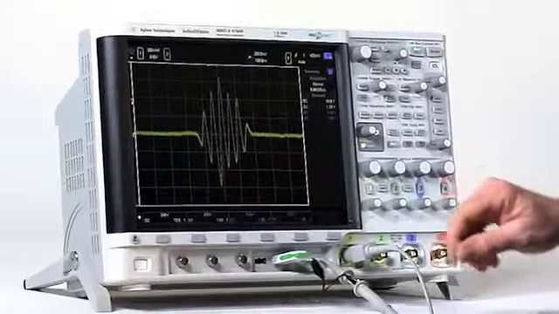In this short video, I will show how to use segmented memory acquisition in Agilent's InfiniiVision 3000 and 4000 X-series oscilloscopes to optimize acquisition memory to capture more selective waveform data. Let's begin with a simple example using Agilent's 4000 X-series oscilloscope.